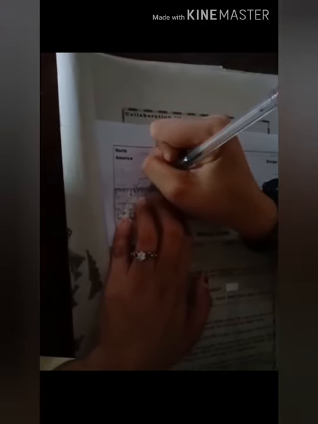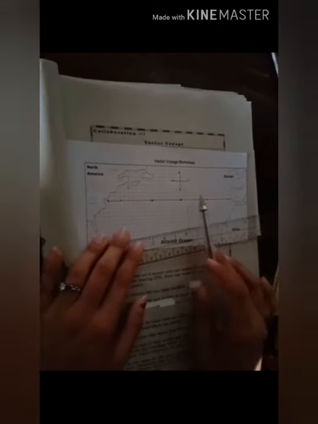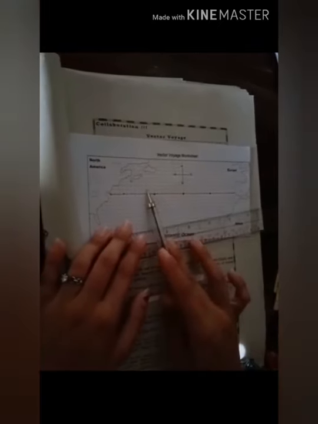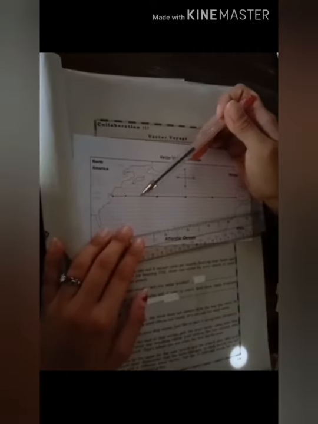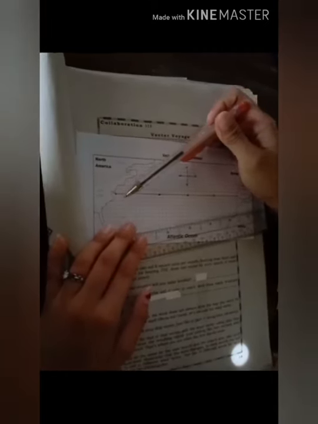Then 1, 2, 3. So, the first month, the second month, third month, and fourth month. And 3. So, we have 4.3 months.